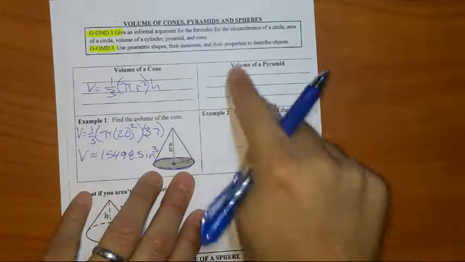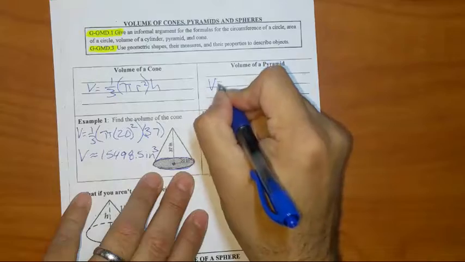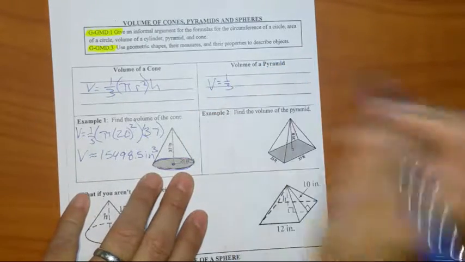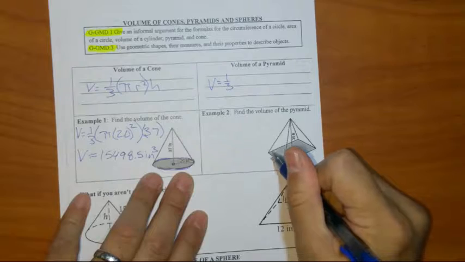Anyway, now let's take a look at this one right here. This one is my volume of a pyramid, so volume is equal to 1/3. Now, what type of base do I have here?